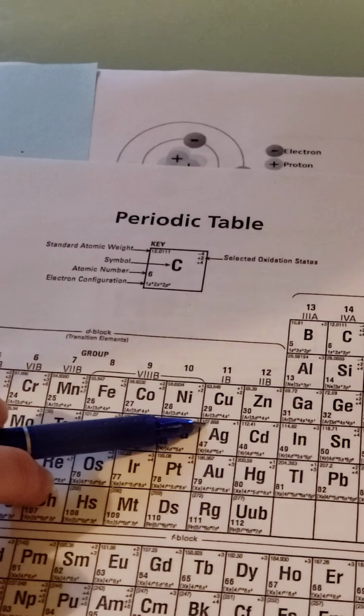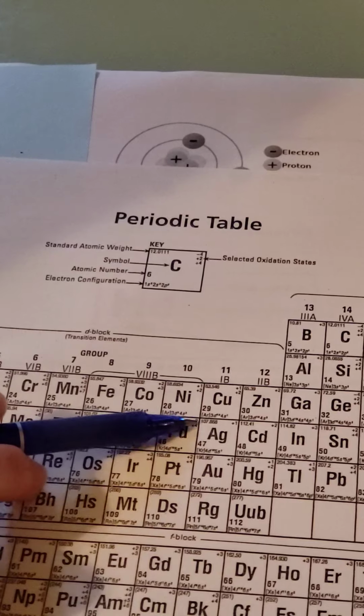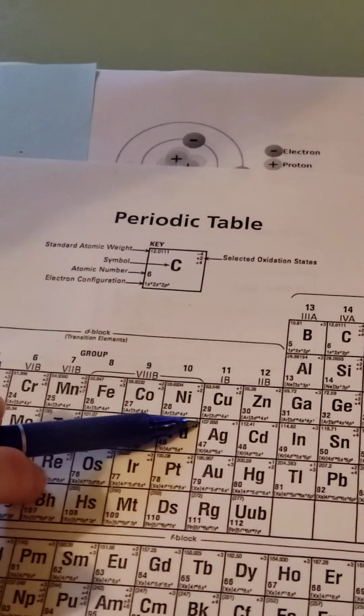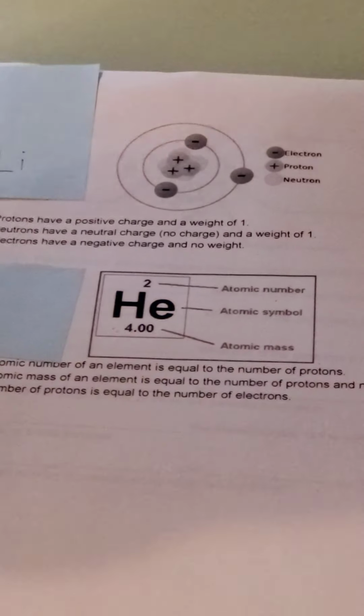If you want to try to turn that into a mass number or an atomic mass, just round that off to the nearest whole number. But that's how you're going to figure out what's the number and what's the mass, no matter which periodic table you have to be looking at.